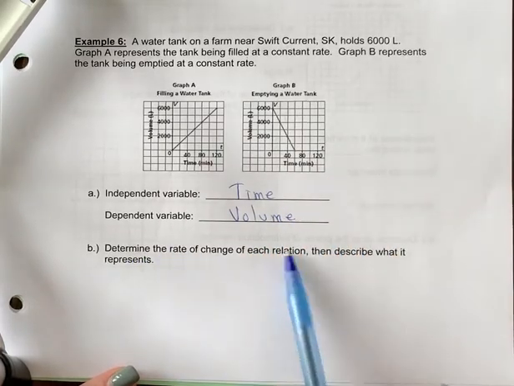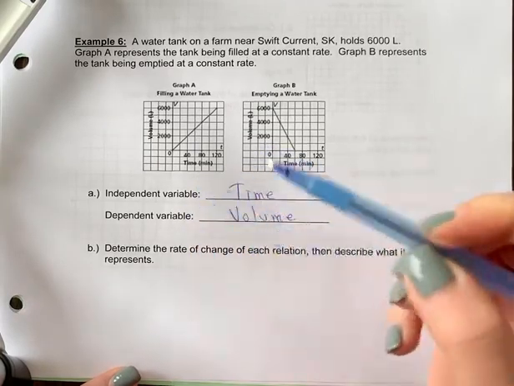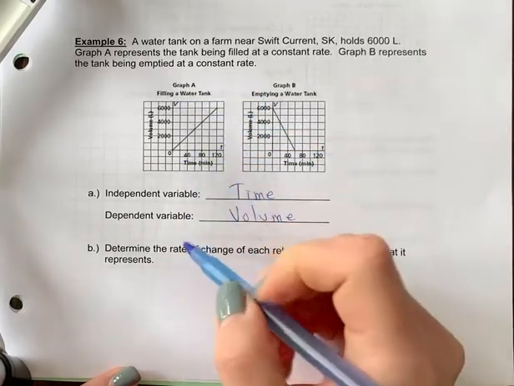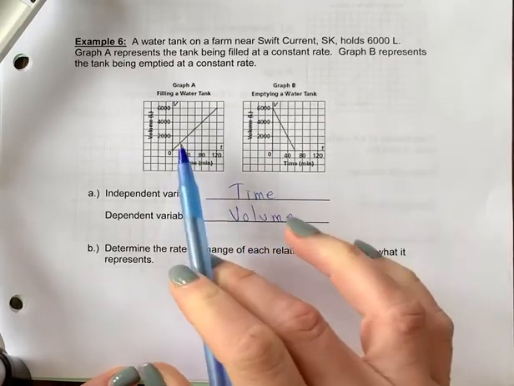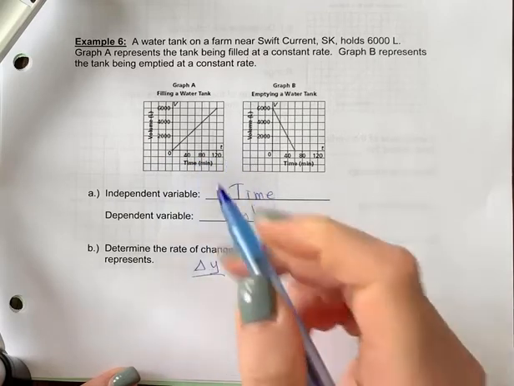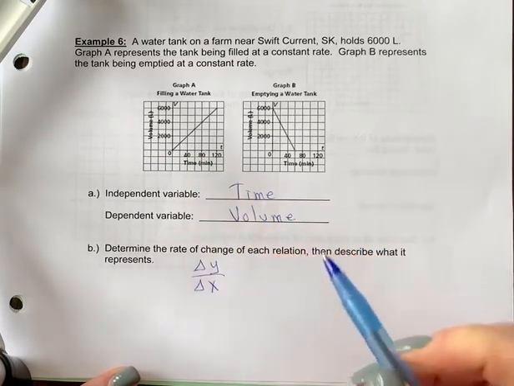Determine the rate of change. Rate of change, remember, is going to be the change along the dependent variable. So we can say change along the y, we say delta y, over the change along the independent variable. So just a shorthand way of writing it is delta x. So we want to look at this change.